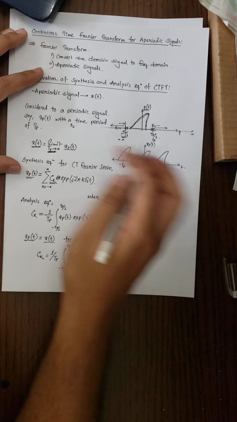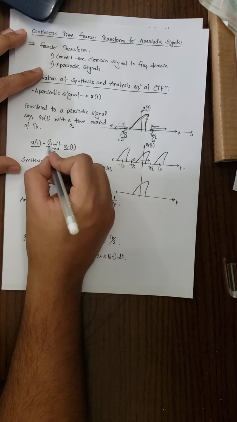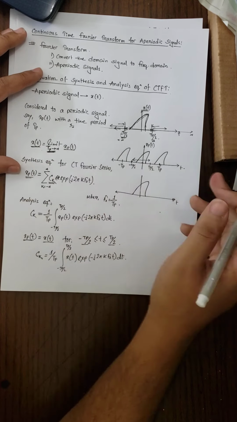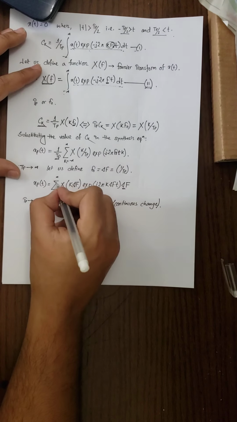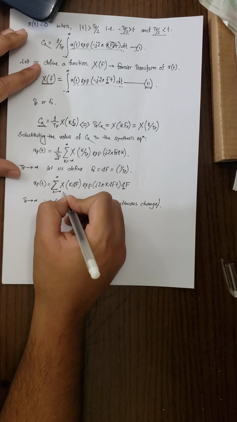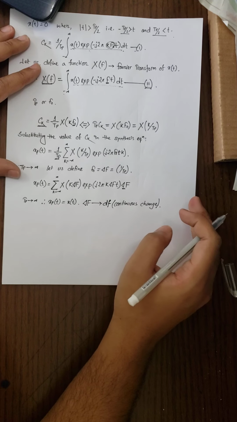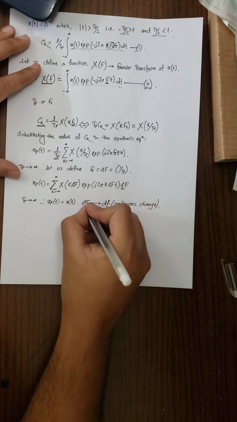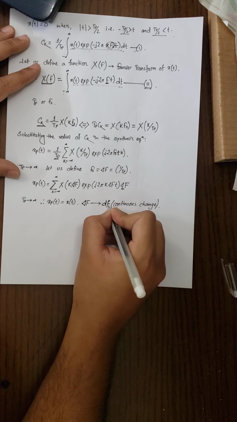Now then, since we have considered the limit, and the limit occurs for a continuous value of Tp which goes to infinity, we must convert this summation over the discrete value to a continuous value, and hence delta f will change to df.